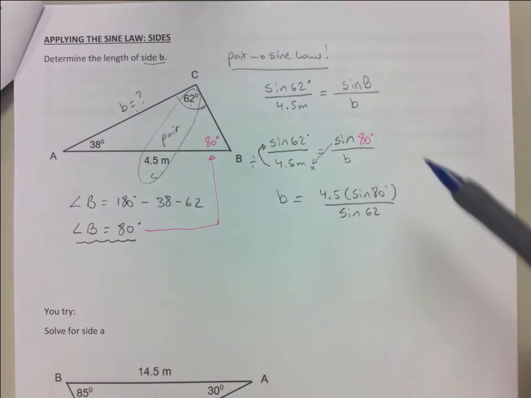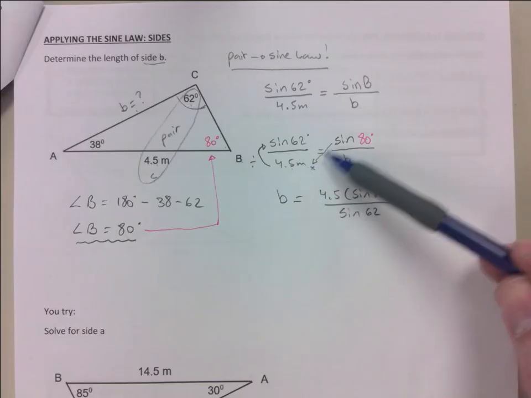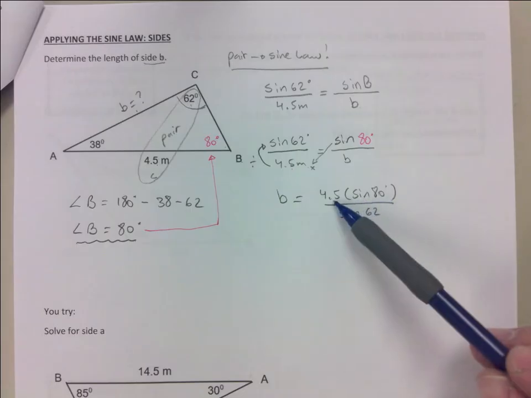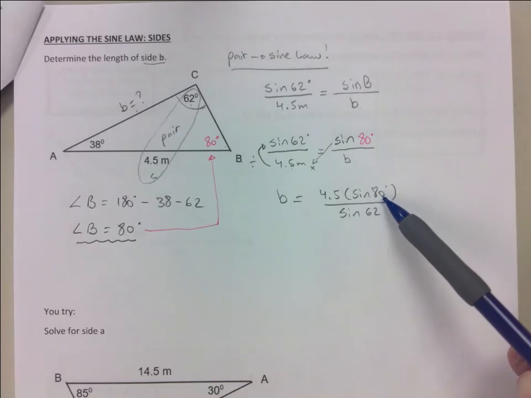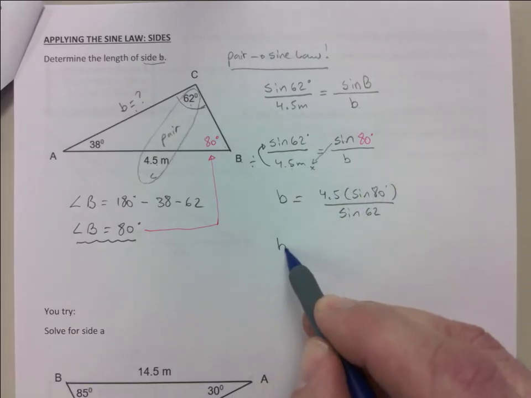And you might say, Mr. Dirksen, isn't it sine of 80 times 4.5? Yes, but it doesn't matter which one you write first. I tend to write my side length first so that sine doesn't mix up the 80 and the 4.5, like when they're right next to each other. I tend to do this first. So let's calculate that.